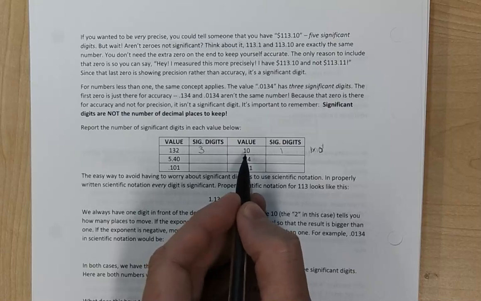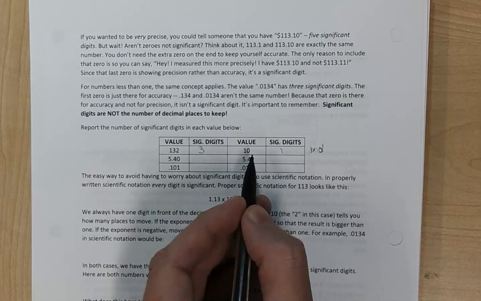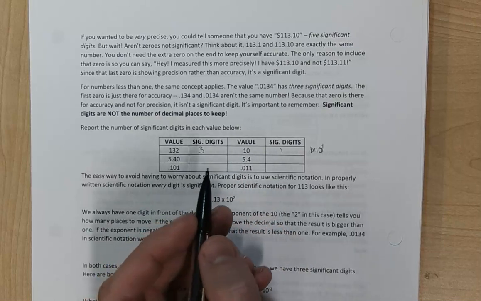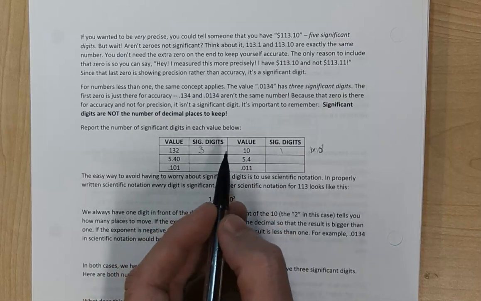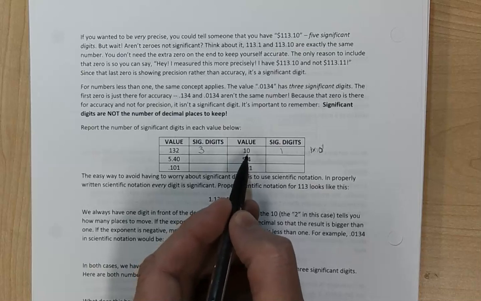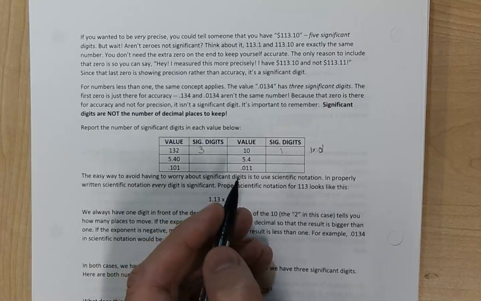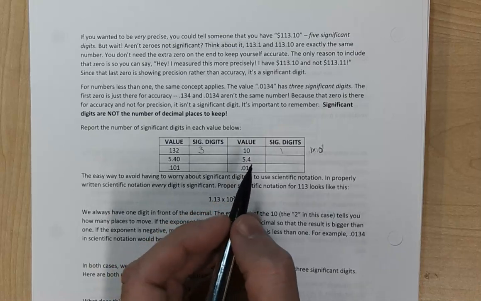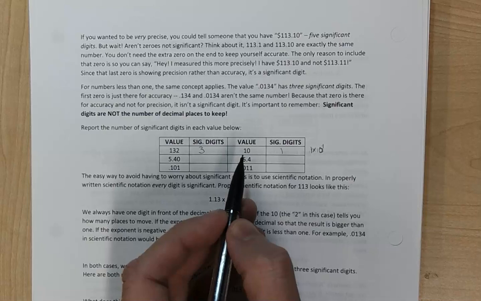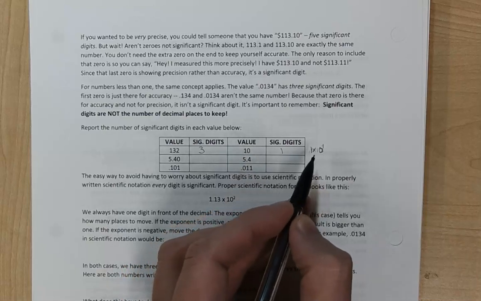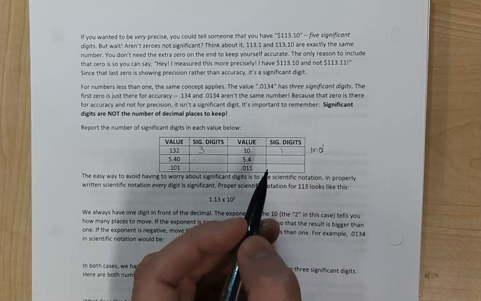It's a 1. What's the second one, though? You think it's 10, but maybe it's 11. Maybe it's 12. But you know for sure it's not 20. You know that first digit is a 1. Converting into scientific notation is the way to be sure.